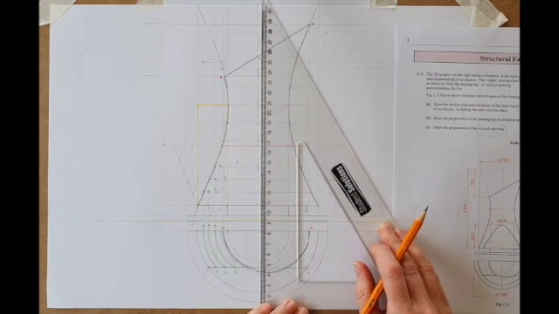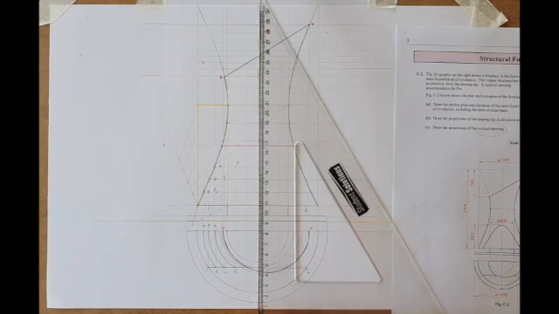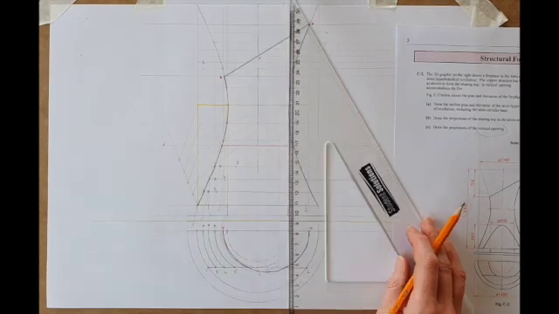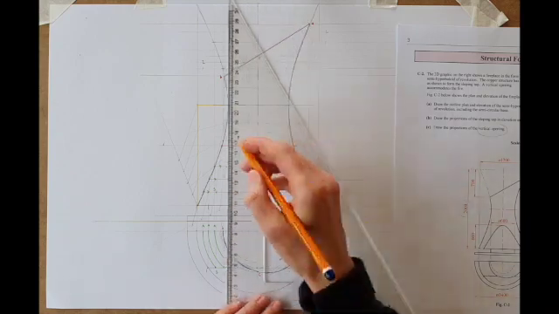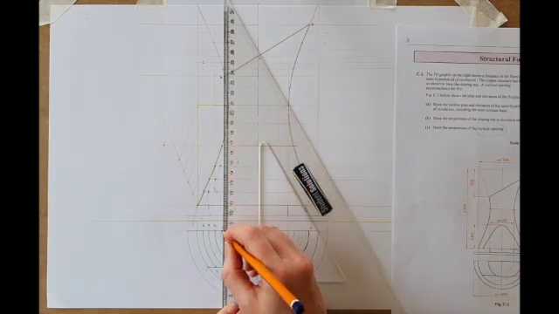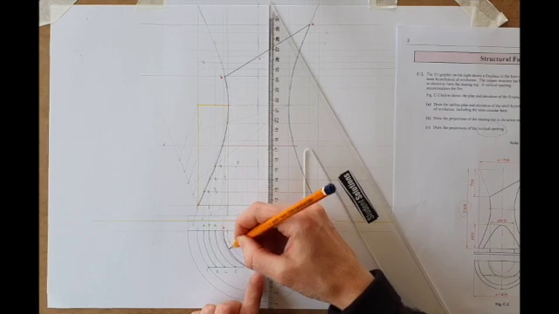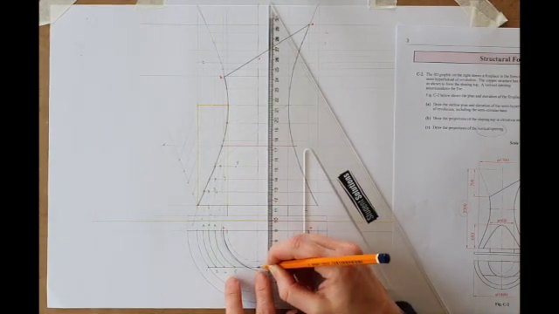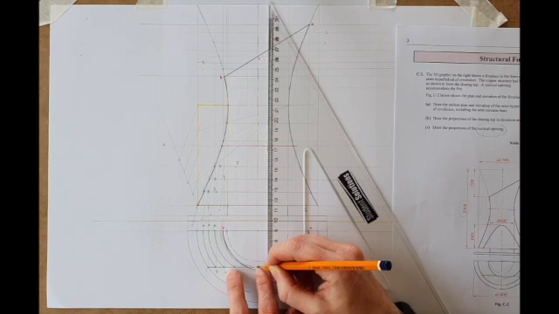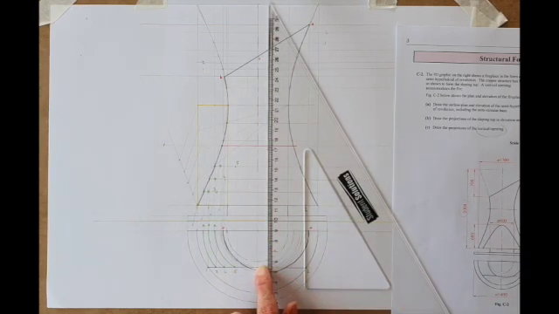Three, 1, and 6. So I actually have a pretty big gap between C and 5 there, so I think I'm going to take one more point.